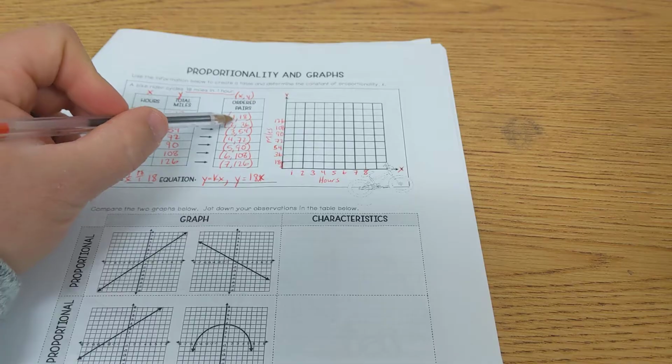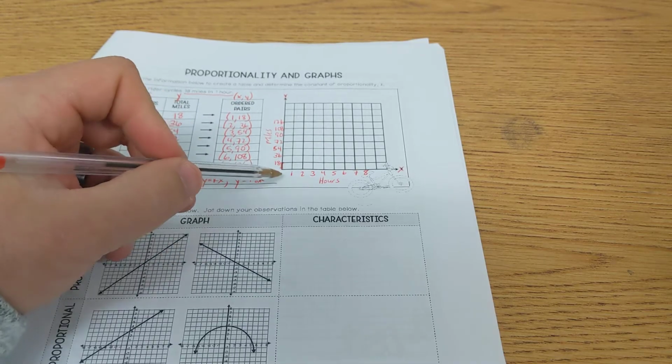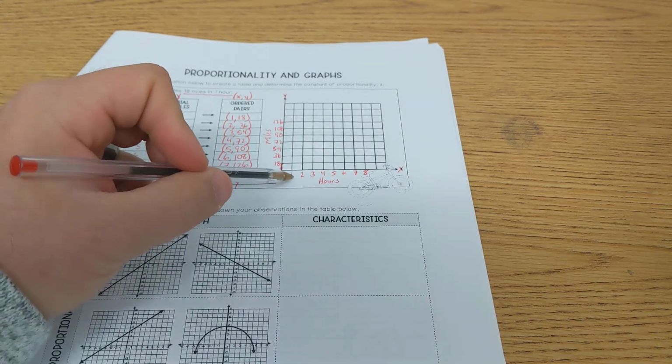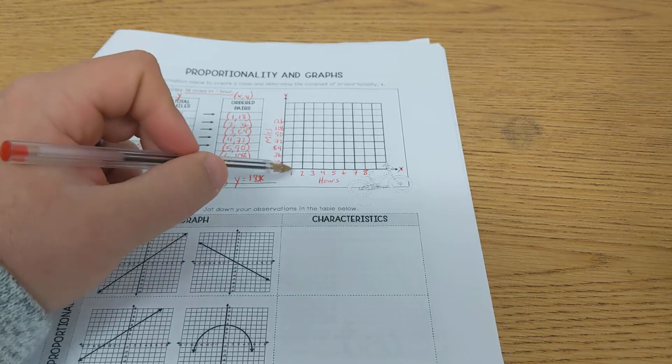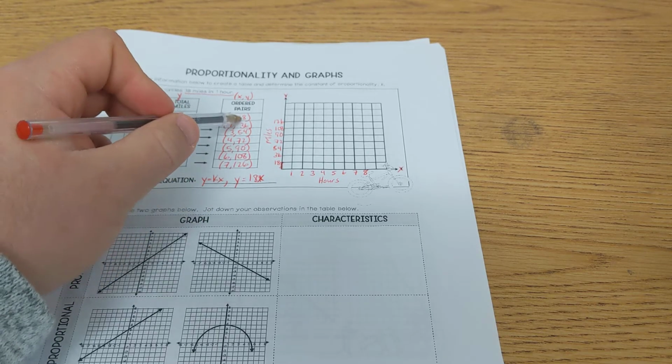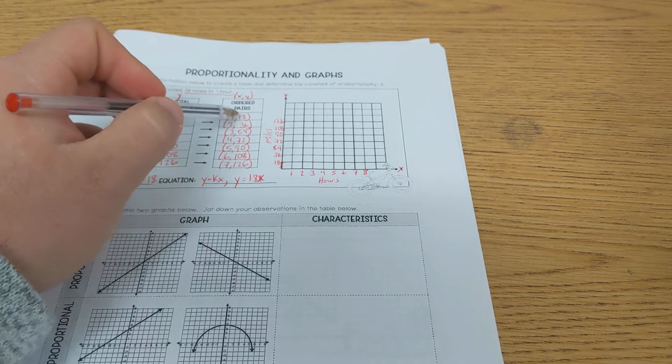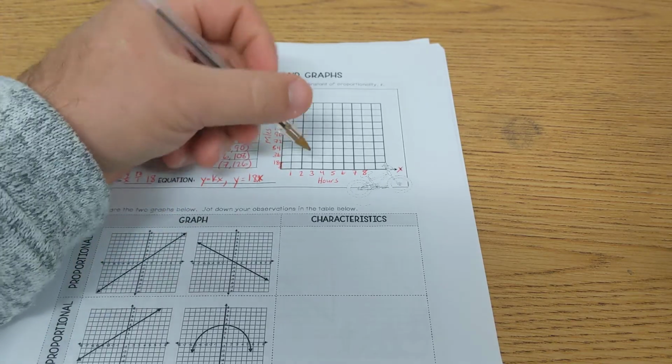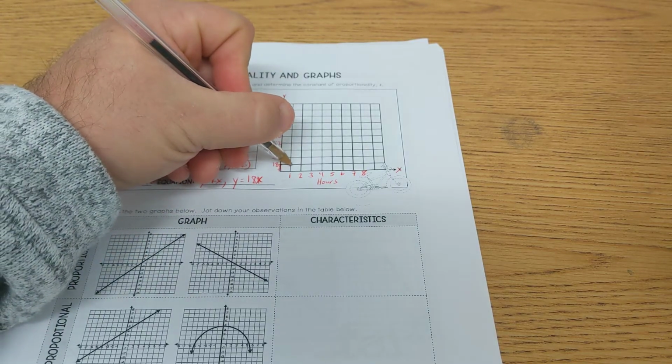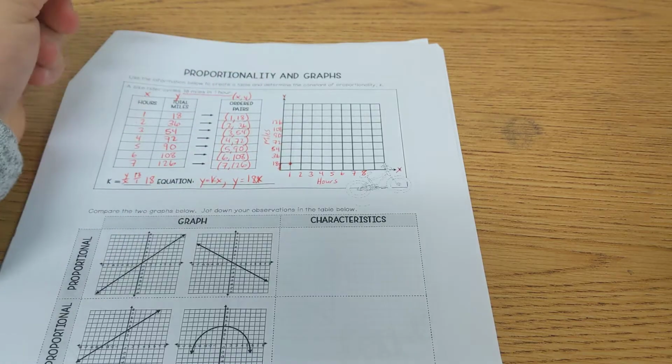So (1, 18), that's an ordered pair. Our X, we go to 1, because that's where our X is. And then we're going to go up, because Y is our 18. We're going to go up to 18. So (1, 18) is that point right there.